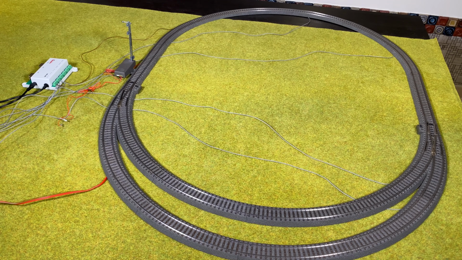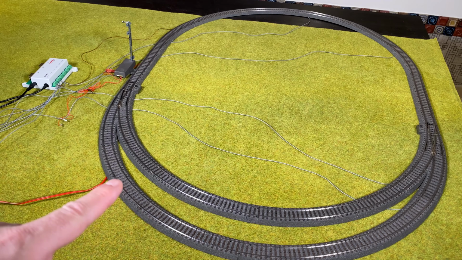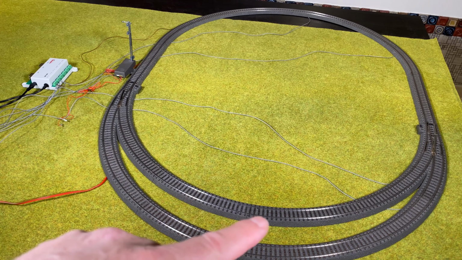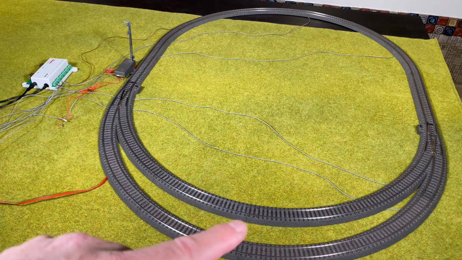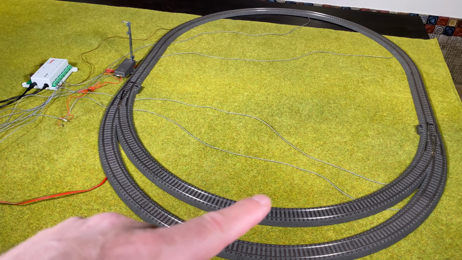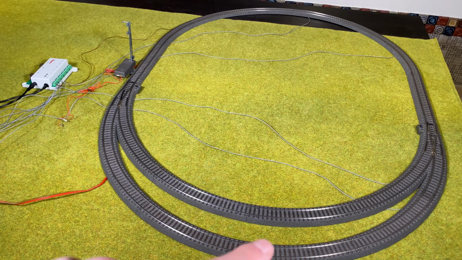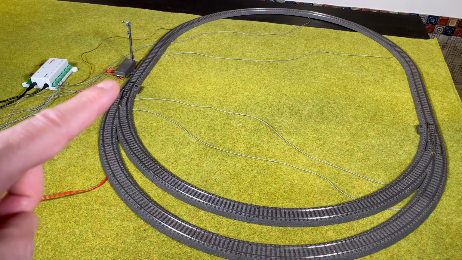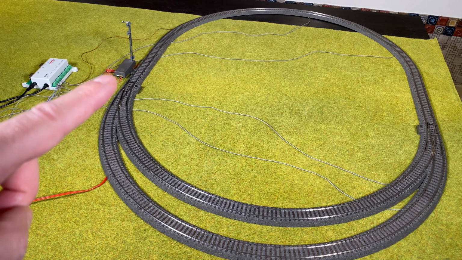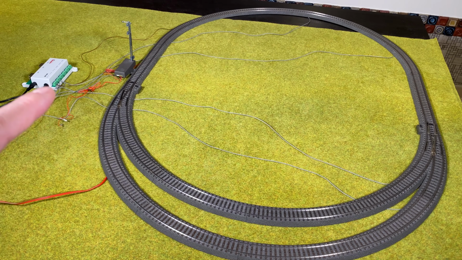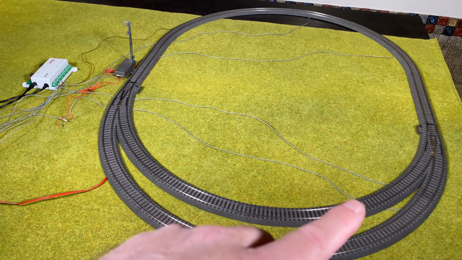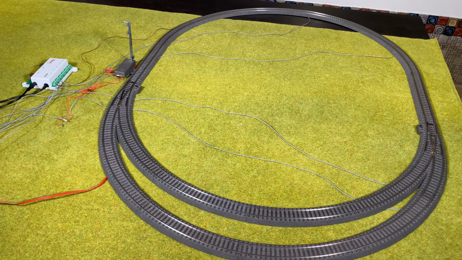I have wired it such that the rail closest to me is the powered rail, and the rail furthest away from me is the contact rail. I have only one signal on here, which is over there. If we look at it, you see there's a detection wire going in here, and it's going through here and to this outer track.